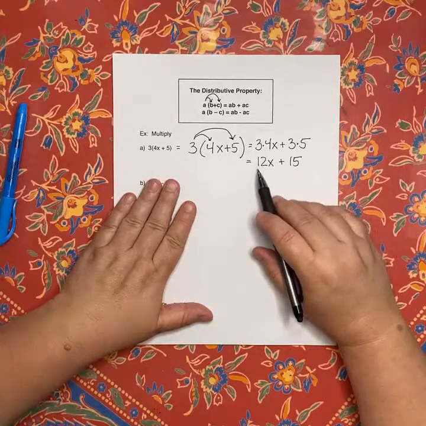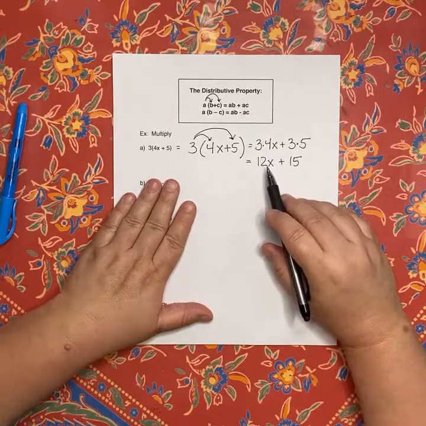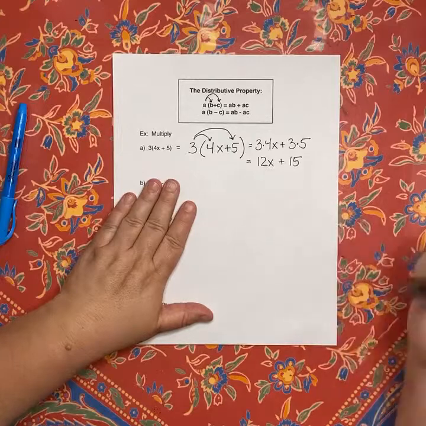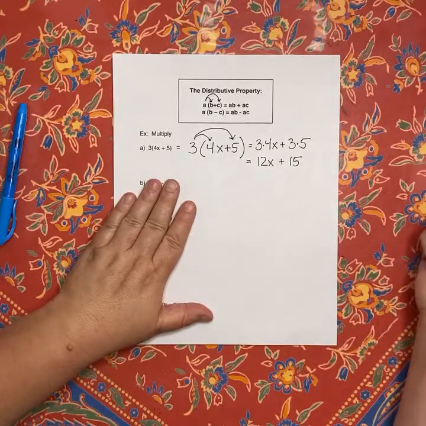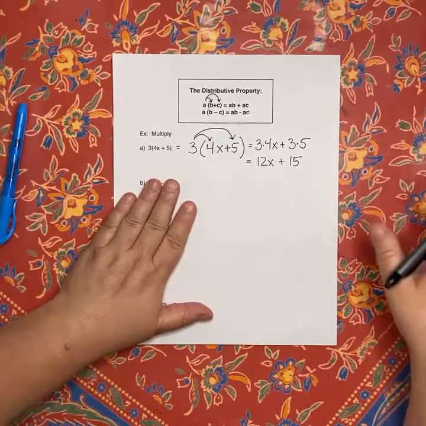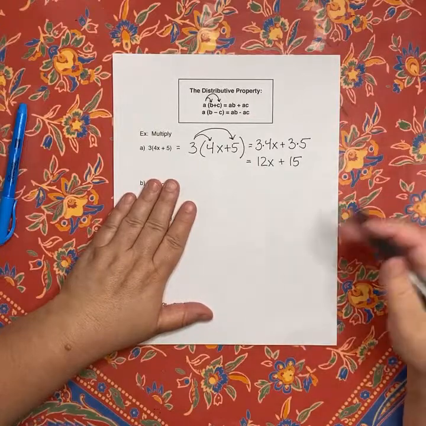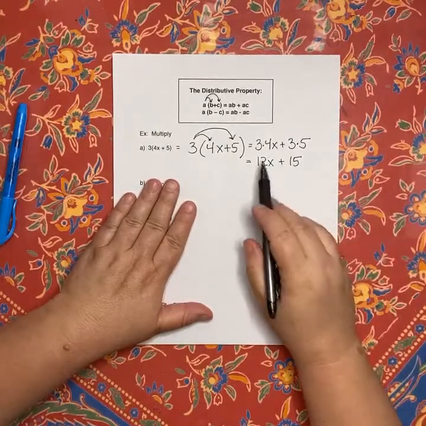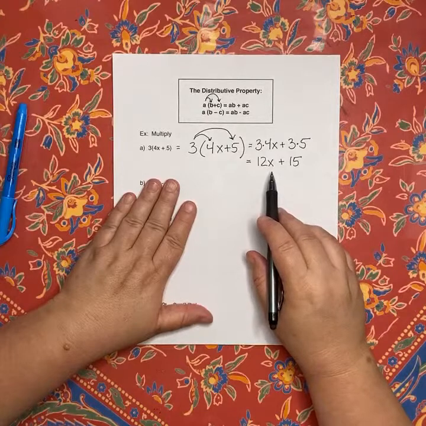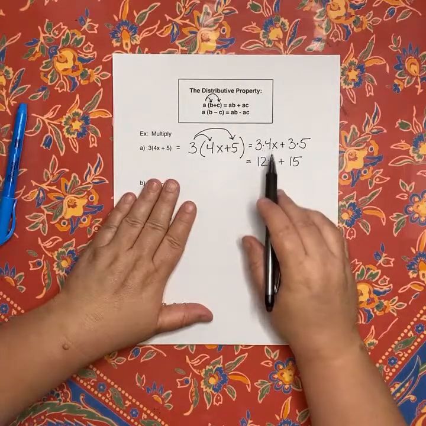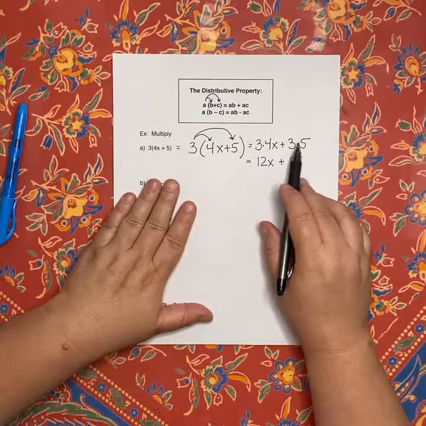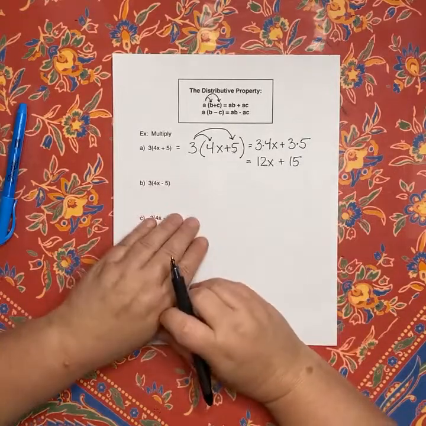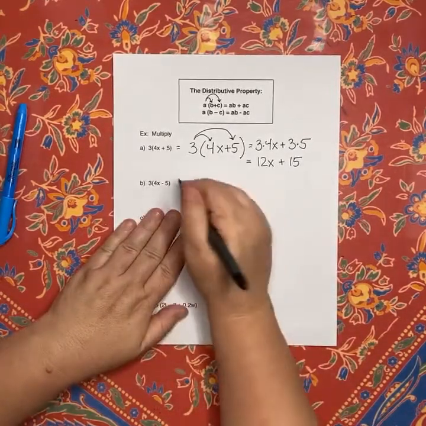What I promise is we will spend a lot more time talking about this. In fact, the next half of the next video we're going to do has to do with like terms and variables. So we're going to keep coming back to this over and over again. So I got 3 times 4 is 12x and 3 times 5 is 15. Woohoo. Okay, what if I put a minus in the middle?